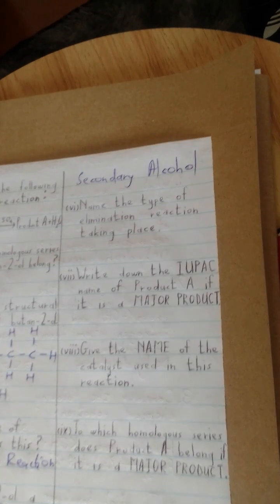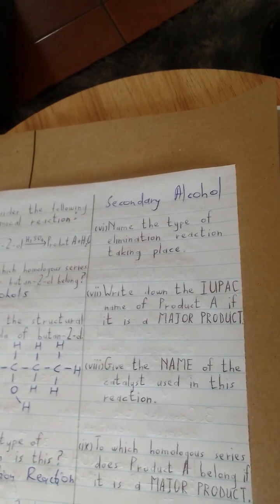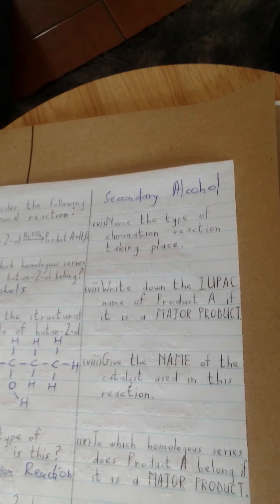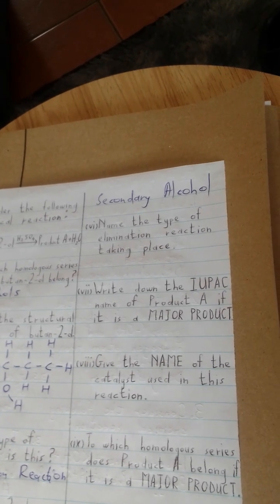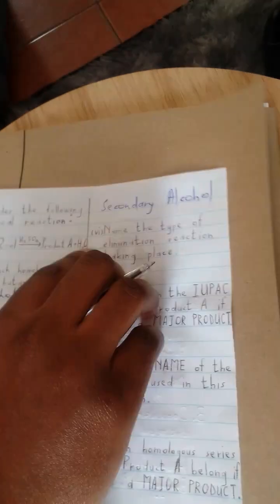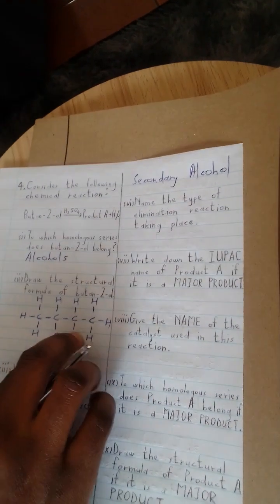Then Roman numeral 6 states, name the type of elimination reaction taking place. So we've removed H2O. We removed the hydroxyl group and a hydrogen atom.